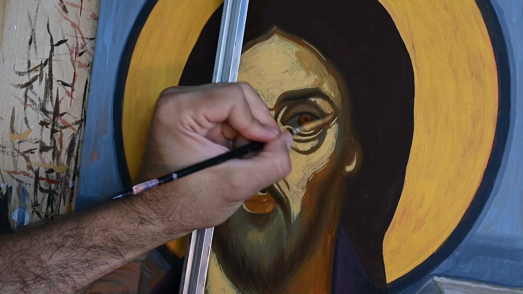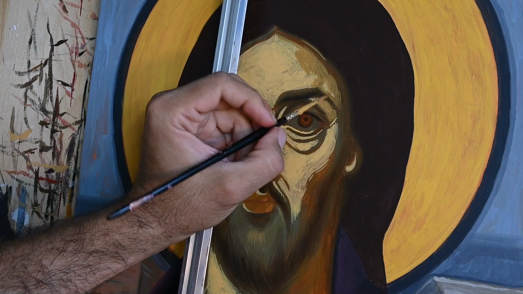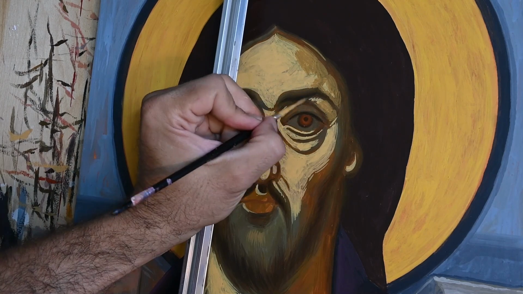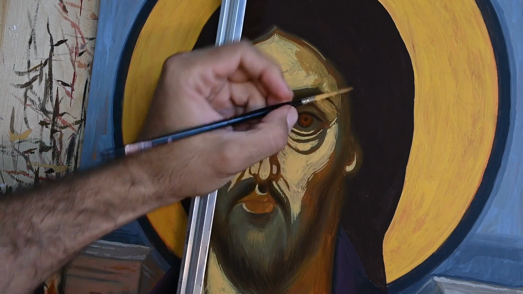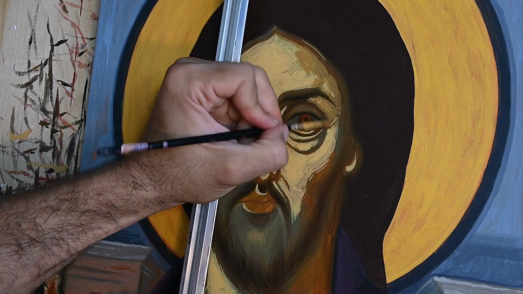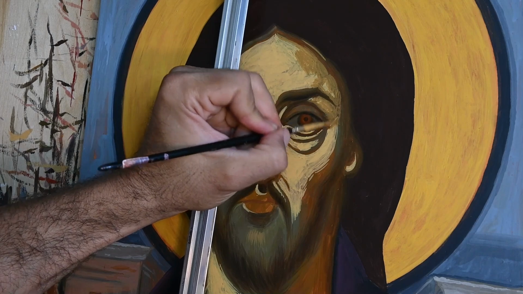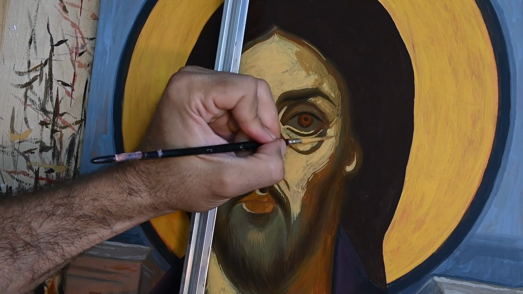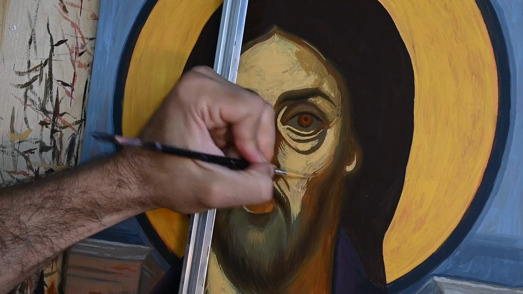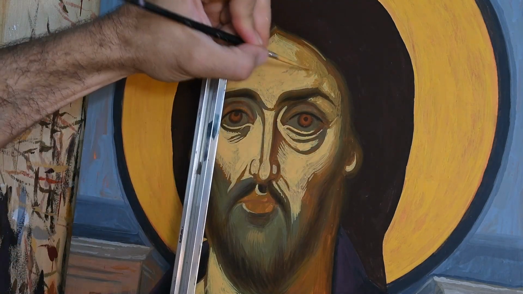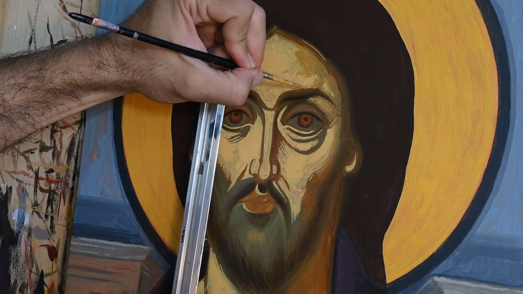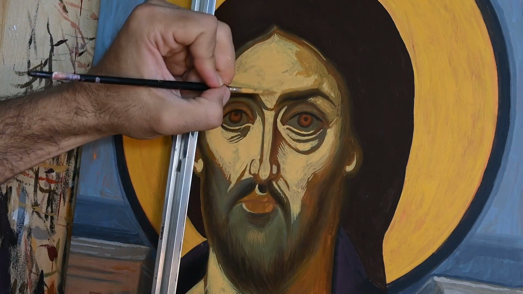This color consists of yellow ochre, some titanium white, and a little bit of cadmium yellow to keep things vibrant. Yellow is a color that is very vibrant and keeps color alive, let's say.